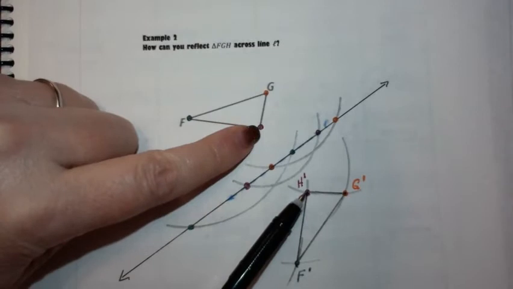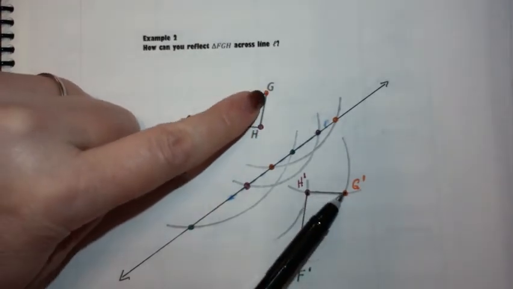So we can see that that shape was reflected. Basically it was flipped over the line, and each of those points is equal distance from the line.